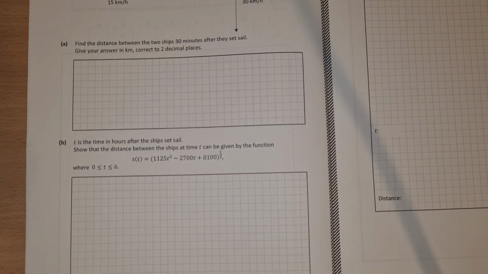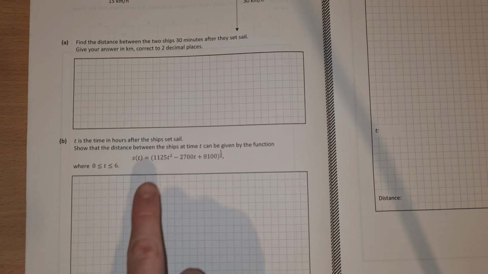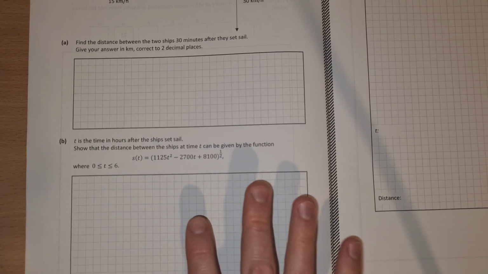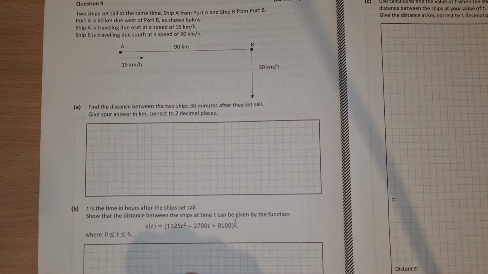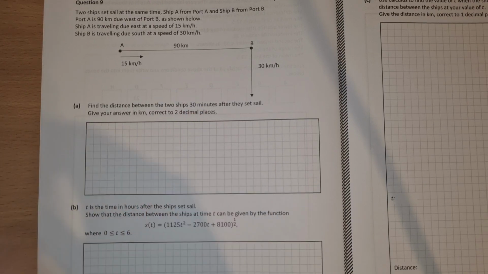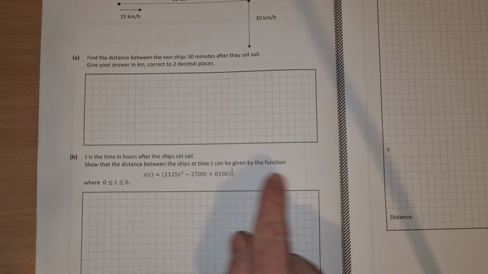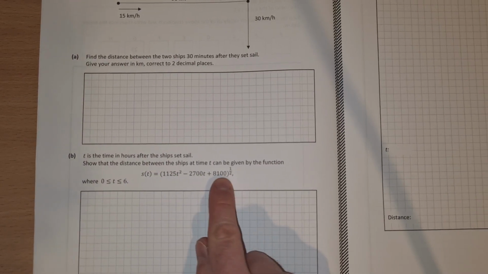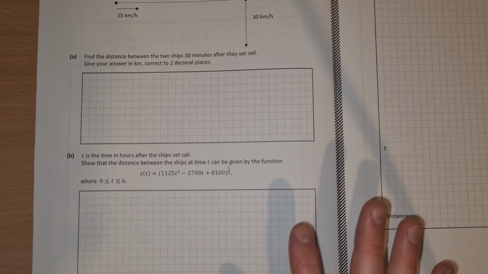t is the time in hours after the ships set sail. Show that the distance between the ships at time t can be given by the function, this one here. So I think for that, basically you're doing the same thing as above, except you're doing it in terms of t rather than 30 minutes. And they give you the function there, so hopefully you should get that. So it'll be Pythagoras, and you can see that this is something to the power of a half, so that's the square root. So that's finding the hypotenuse of a triangle.